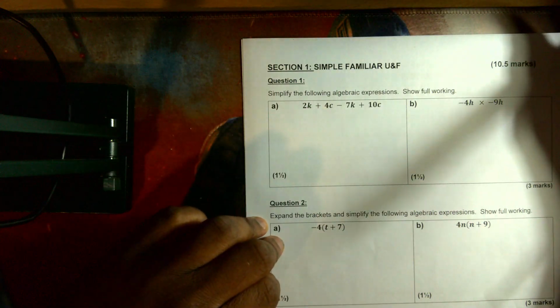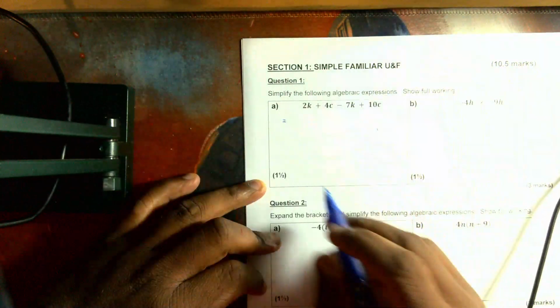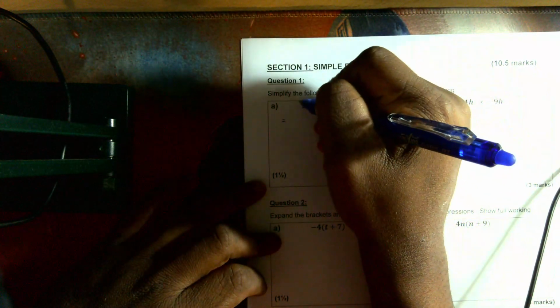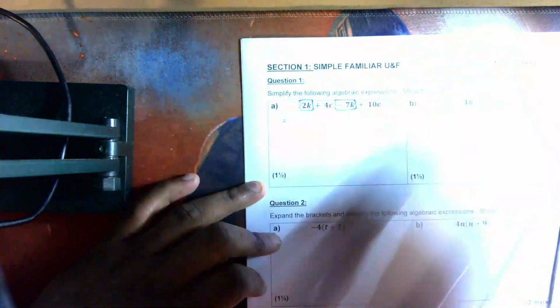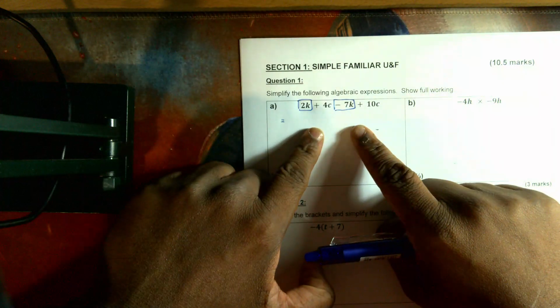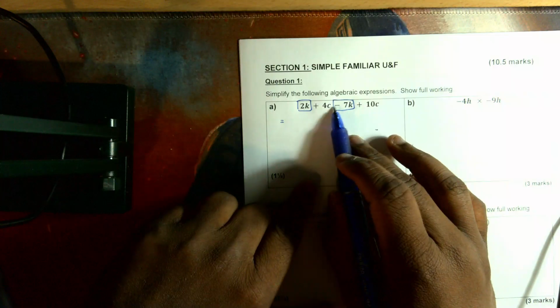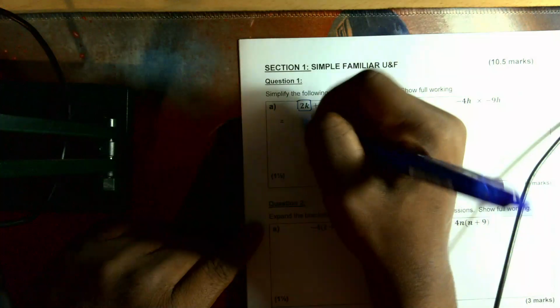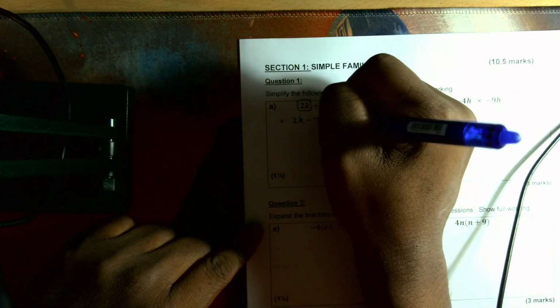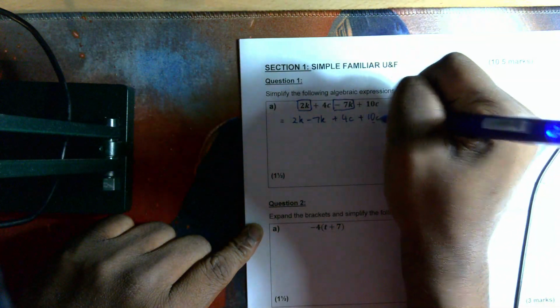First thing I would tell you is place all like terms together. So we know we have a k term here and a negative 7k term there. We've got to take the symbol with the term that's to the left of it. So I'm going to put those two together, and then I'm going to write my c terms.